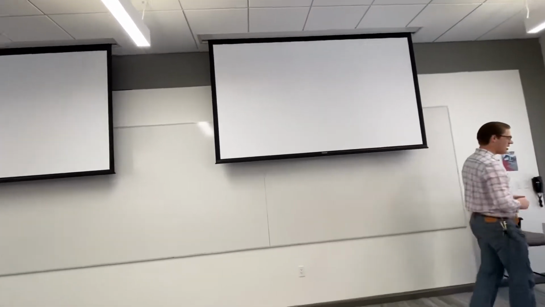This is automated. It's a one-button press, which is awesome. It makes it really easy for the professors to use the projectors. Each one of these can be used by themselves or in tandem, whichever one the professor prefers to use.